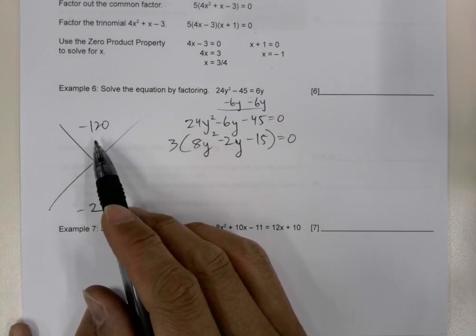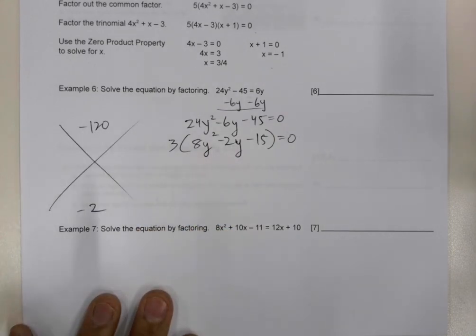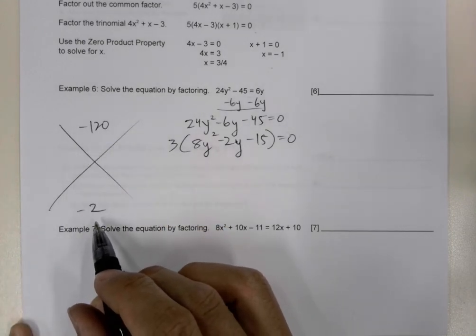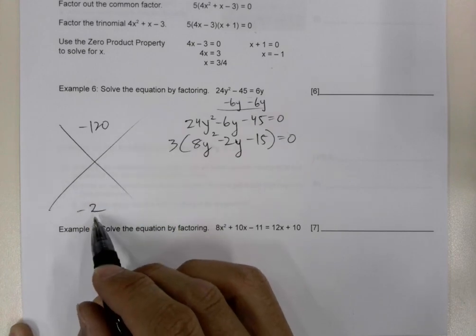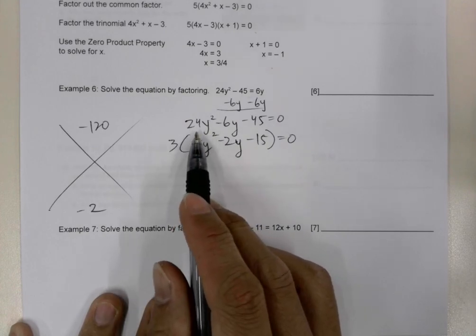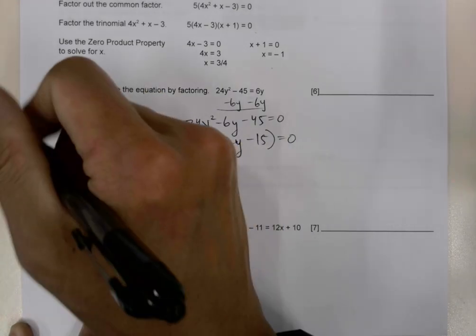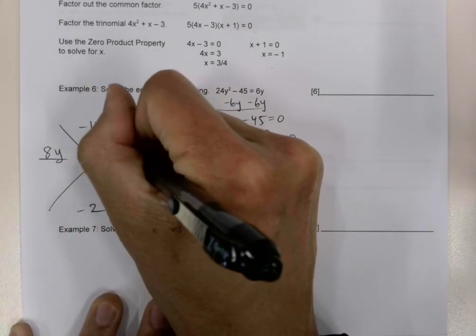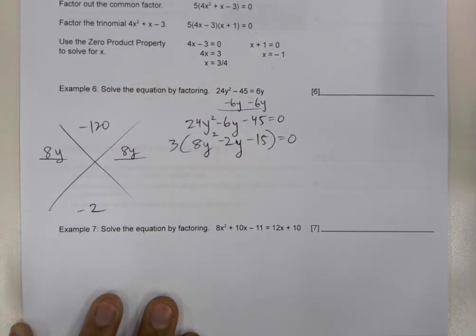That's not right. What about 30 times 4? 30 times 4 does not add up to negative 2. So for them to add up to negative 2, the two factors have to be very close to each other, right? Oh, and I forgot, we have a coefficient on the y squared of 8. So we need to put an 8y over here and an 8y over there, right?